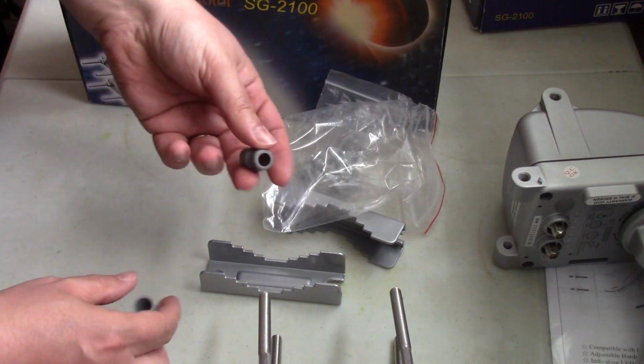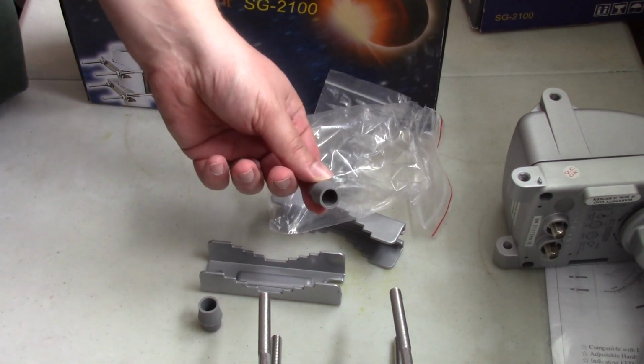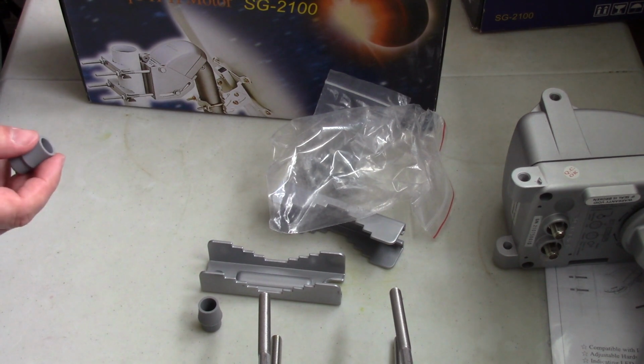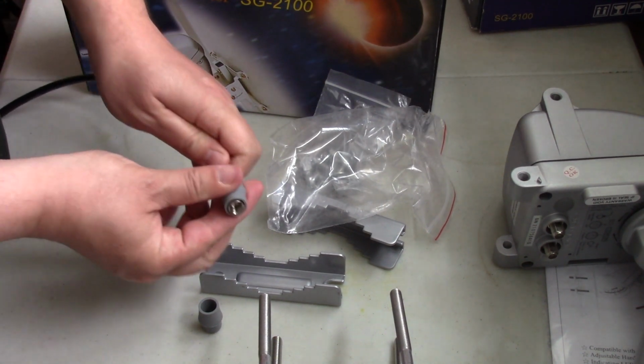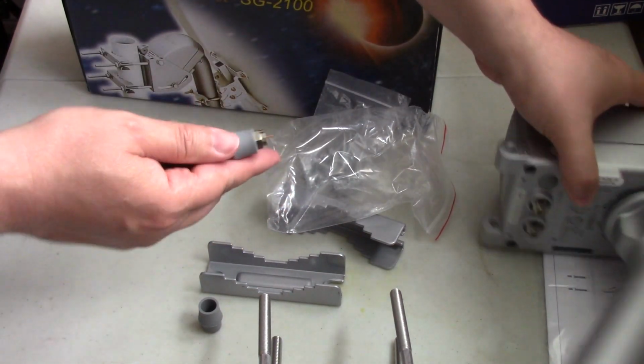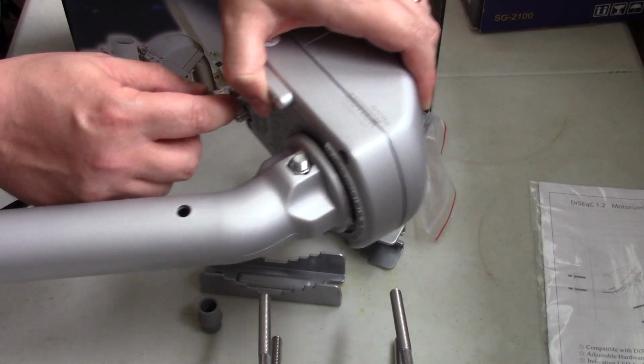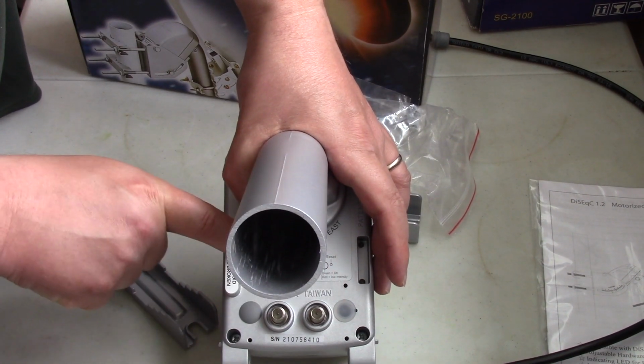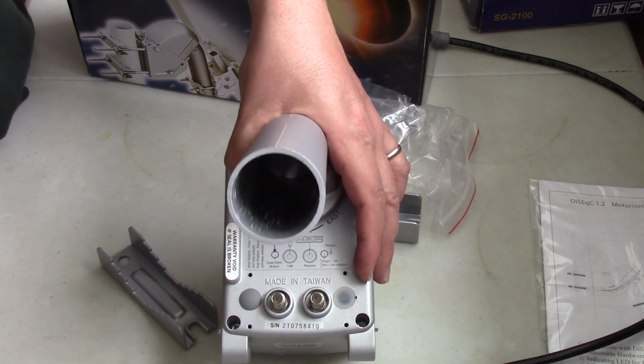And now there's these rubber things here. So these rubber things are just to help waterproof your coaxial cable. It just waterproofs your cable there when you put it over and then put it into the connector. So this one here is for your receiver, and this one's for your satellite, your LNB.